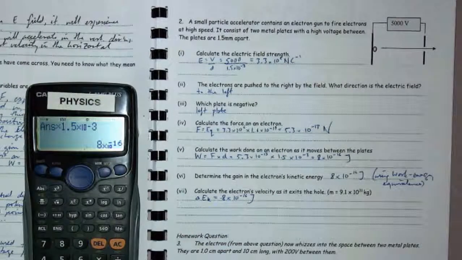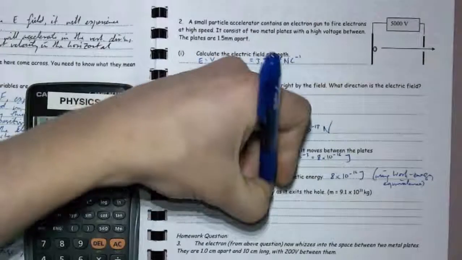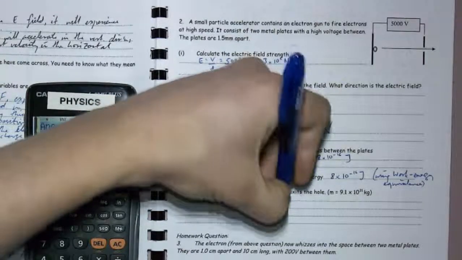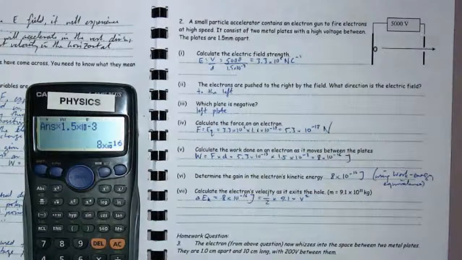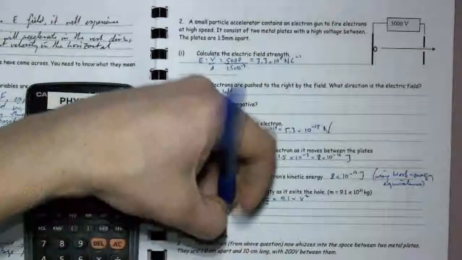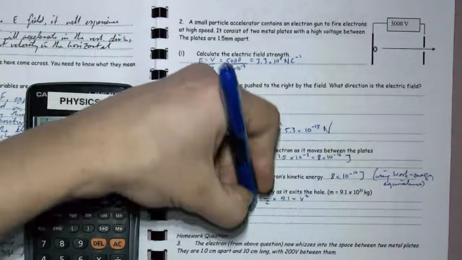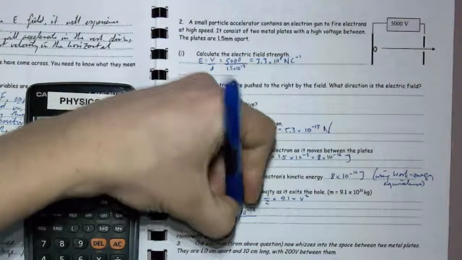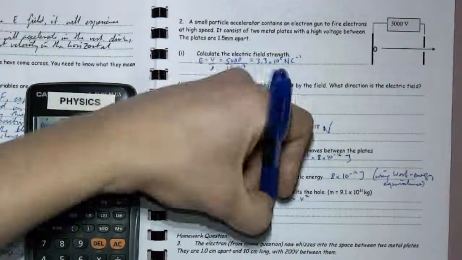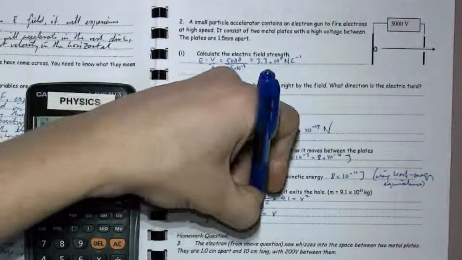And we'll assume that it started off at rest, so that's all of its kinetic energy, so that should be equal to half times 9.1 times 10 to the negative 31 times v squared. So rearranging this, we get 2 times 8 times 10 to the negative 16 divided by 9.1 times 10 to the negative 31 should be equal to v squared, so we'll just square root all of that.